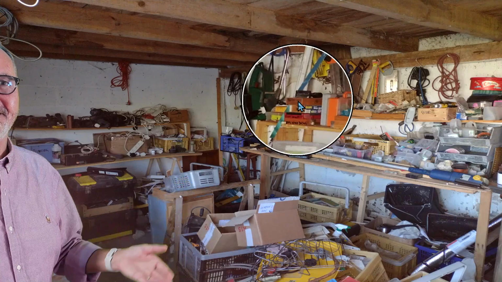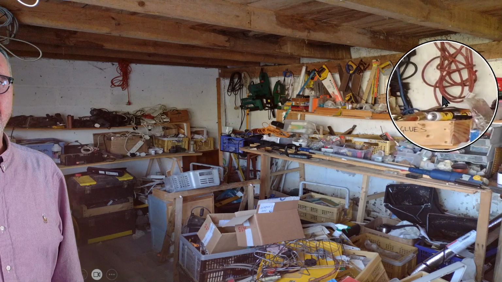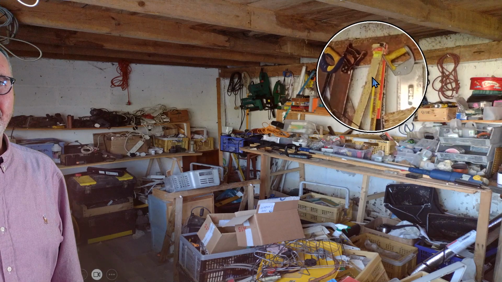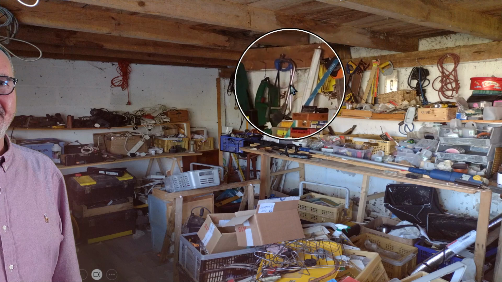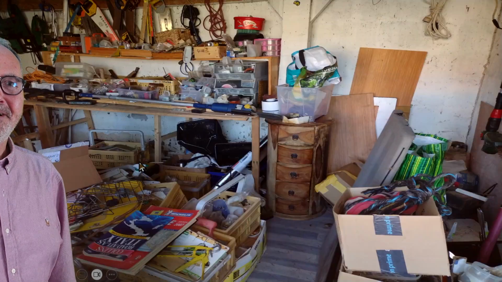Just zoom in for you so you can see all that. There are thousands and thousands of tools which we've bought him over the years. Look at all the saws at the top there. There's about 10 different saws and screwdrivers and boxes. There's another picture for you of more and more tools because he's never thrown any away. Now that, my friends, is your competition.